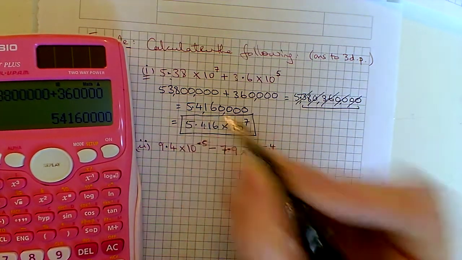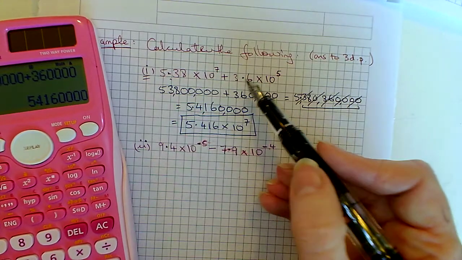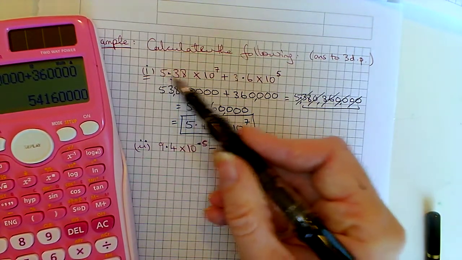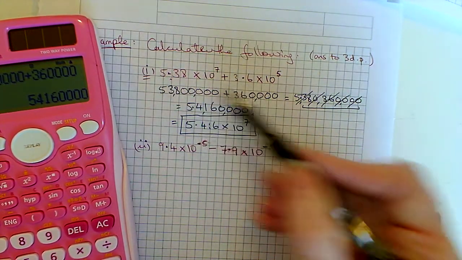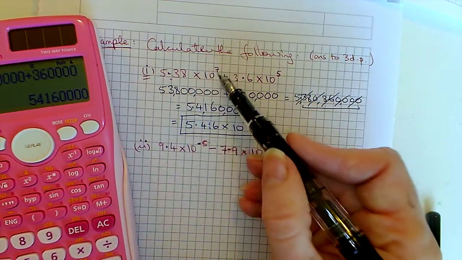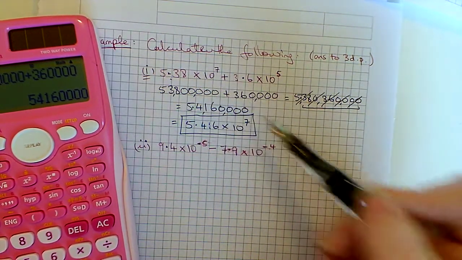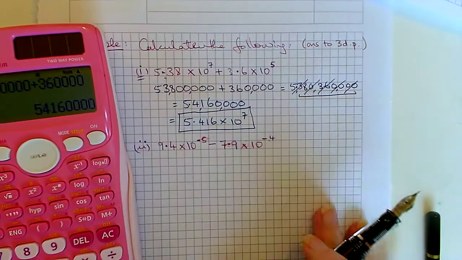By 10 to the power of 7. So what we notice there is that if you were just adding the numbers, we'd get something bigger than 8 here. We'd have a 5 and a 3, 8.9. But because of the powers, that's not where we're adding them at all.